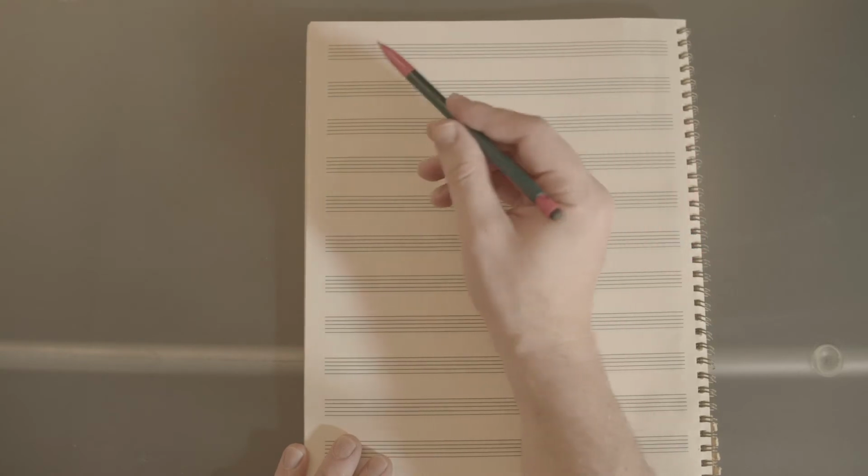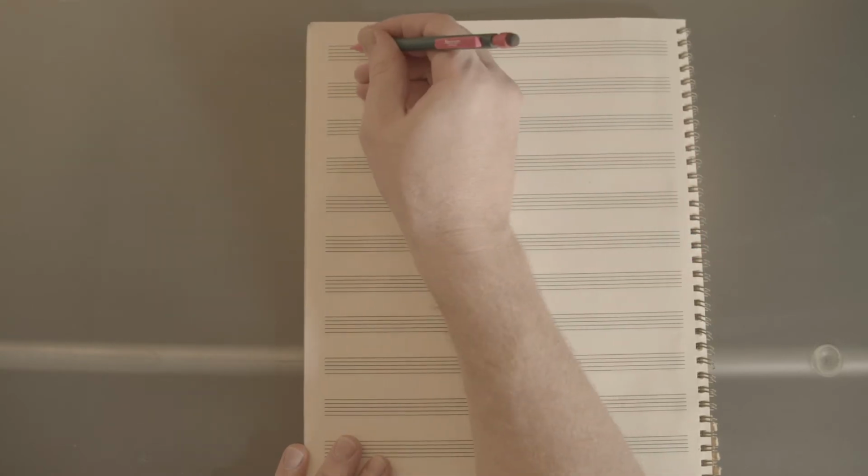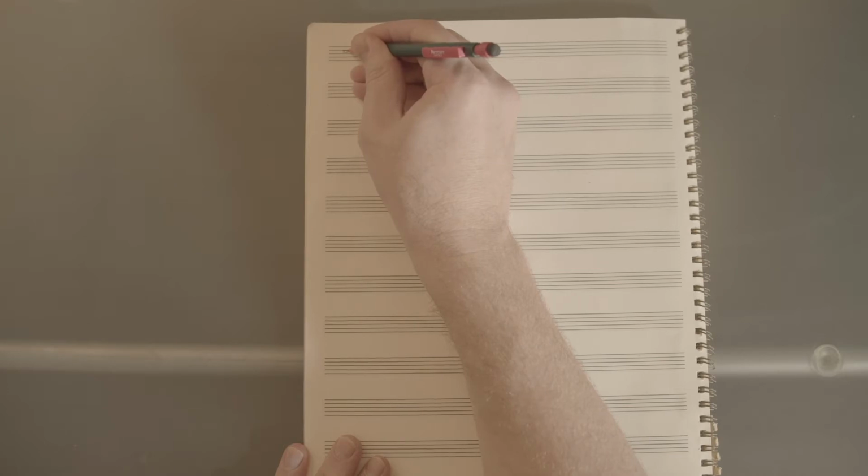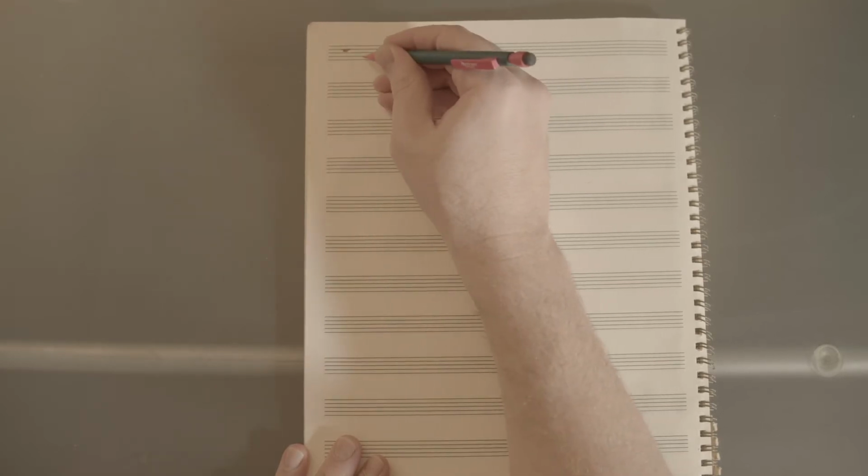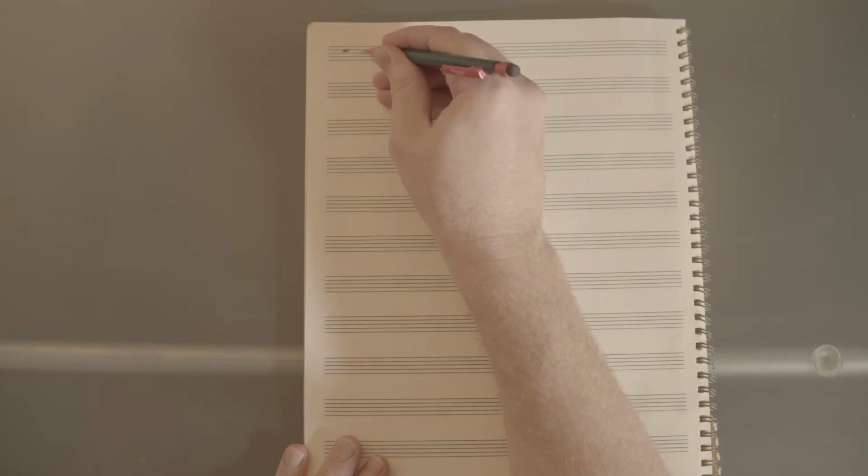Generally, people tend to confuse the whole rest and the half rest. Here's the difference. For the whole rest, I go to the fourth line up, 1, 2, 3, 4, and I make a little line and a little box looking down. For the half rest, I start at the third line, and I make a little line with a little box looking up.